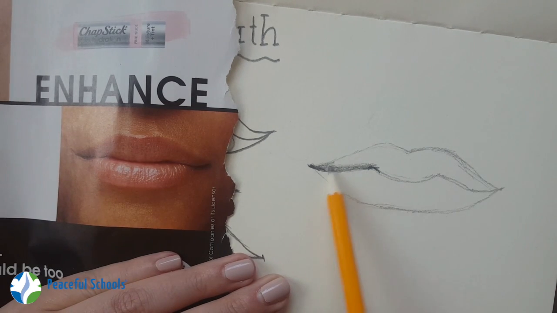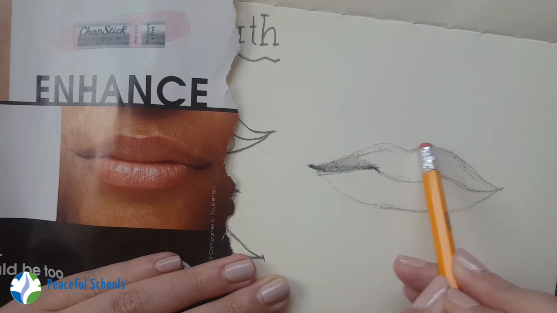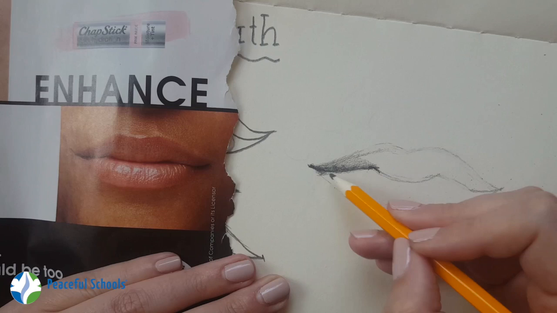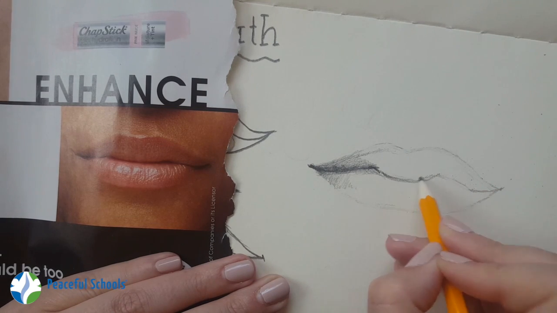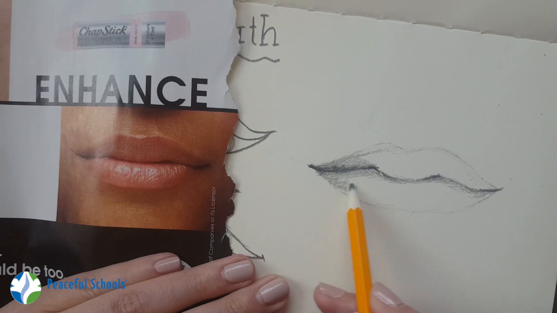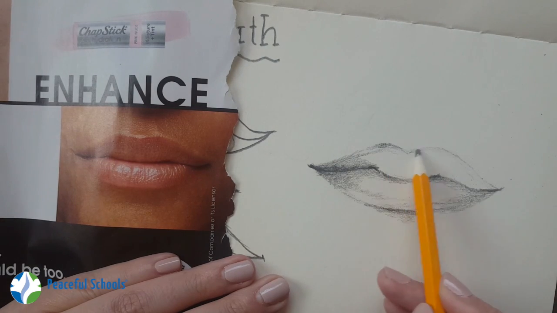Now we shade. The corners of the mouth have darker shadows because they are slightly further away from us, the viewers or the artists. The top lip also tends to be a little darker than the bottom because of how it's angled slightly downward.